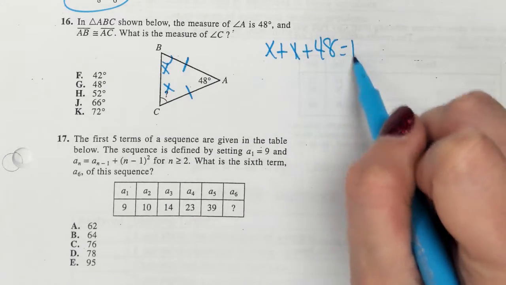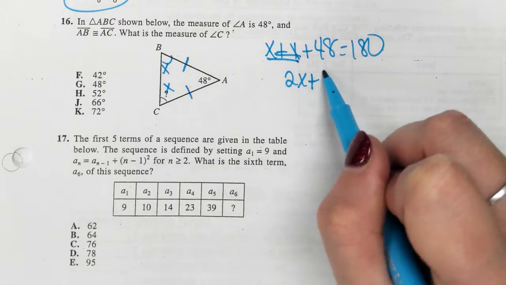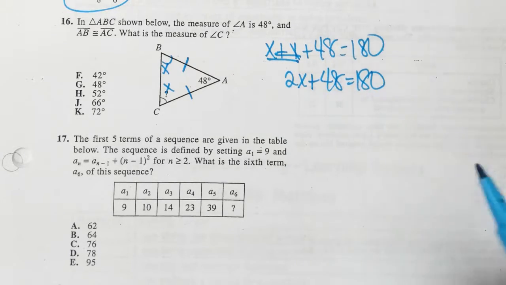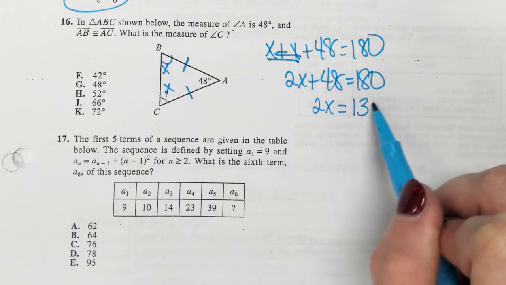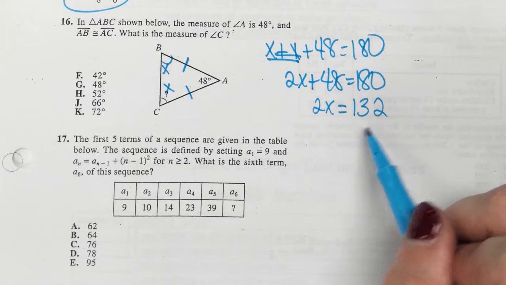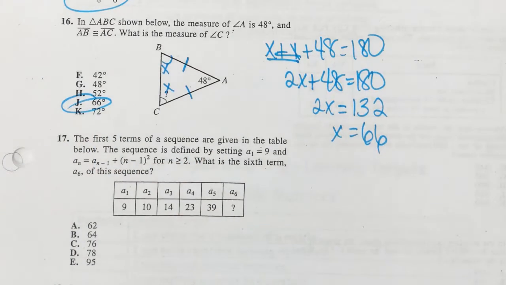Yep. I'm going to add those two x's together. Ooh, I meant to underline it. There we go. Yep. And you would get? Beautiful. Perfect. And you would get? Perfect. Look at you go. Y'all okay?